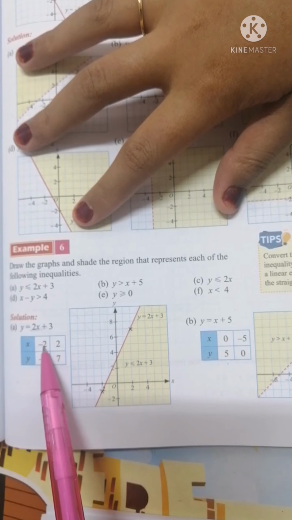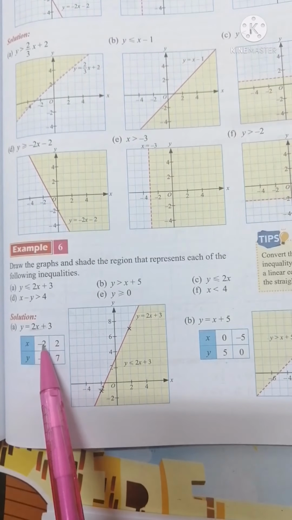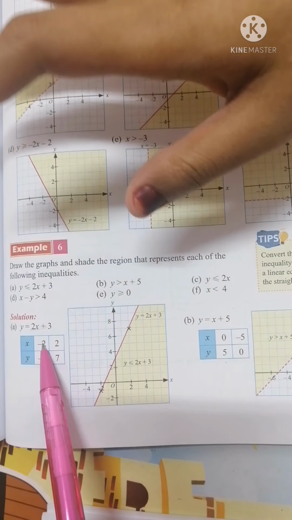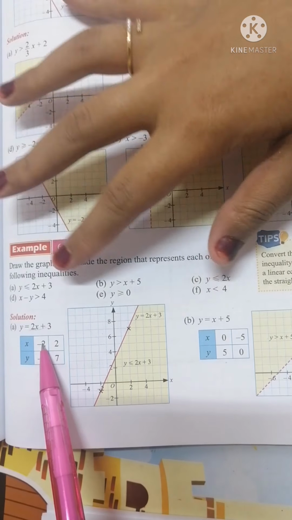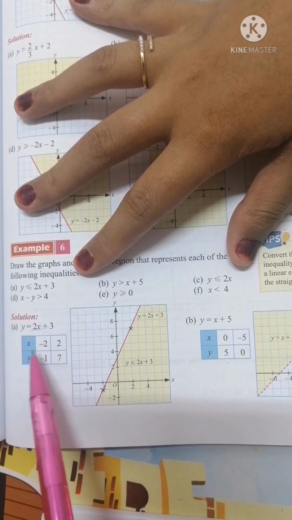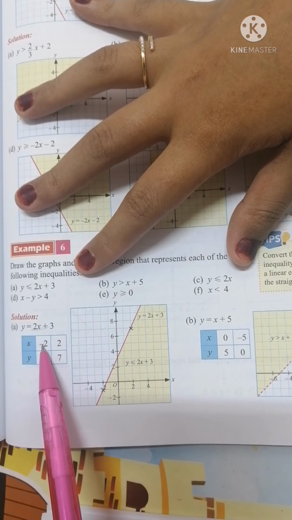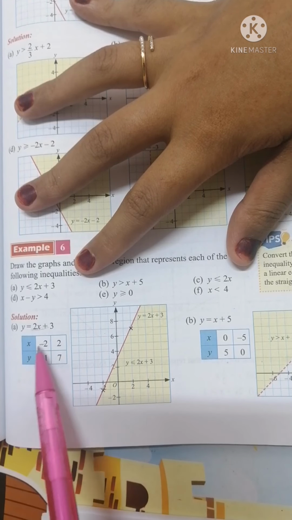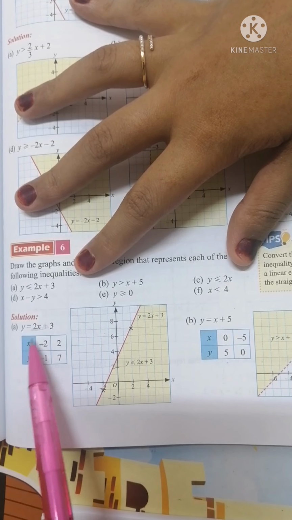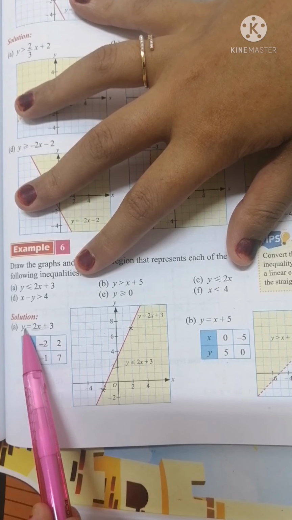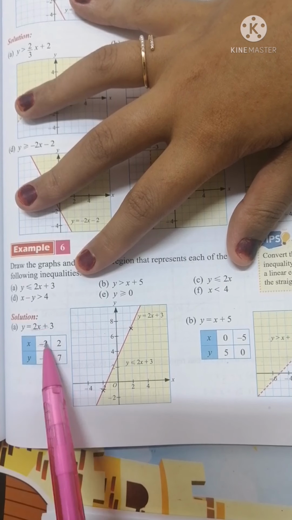For x, just choose any number that you like. Don't choose too big, just in between 10 and negative 10. For this solution, we choose x equal to negative 2. So you need to substitute x with negative 2 in order to get the value of y. 2 in bracket negative 2, plus 3. So you will get the answer negative 1.